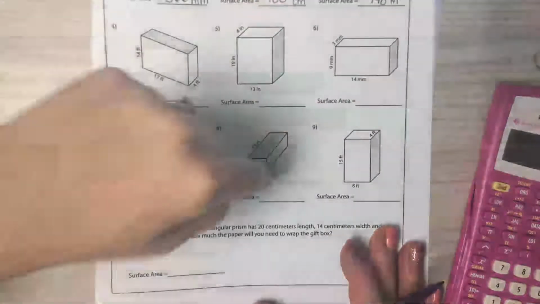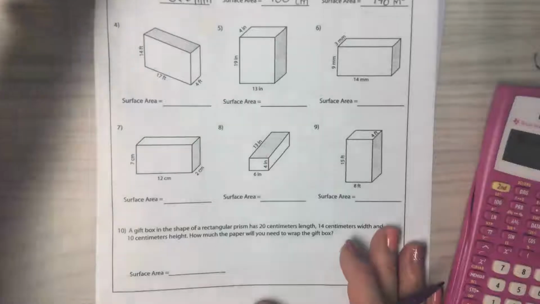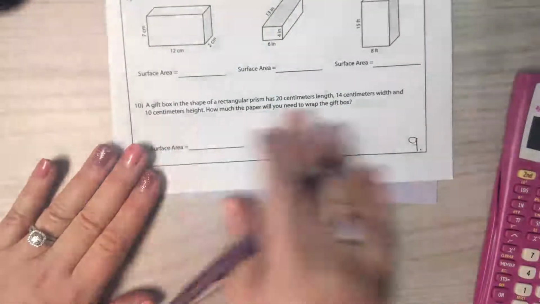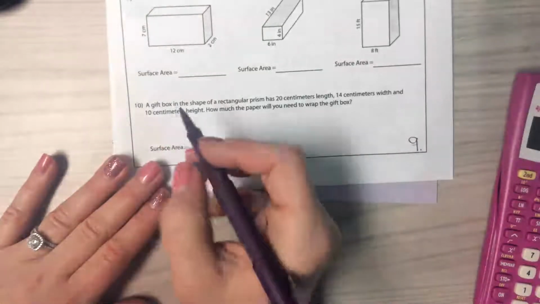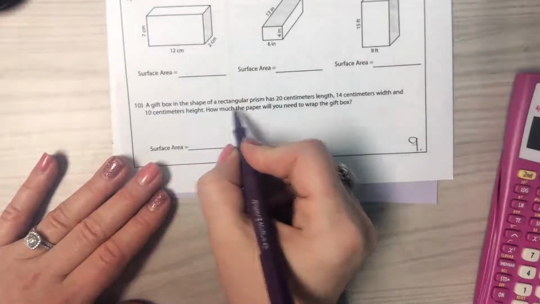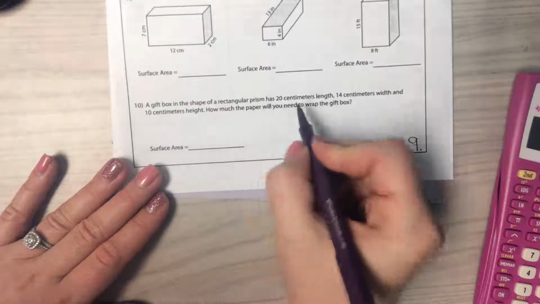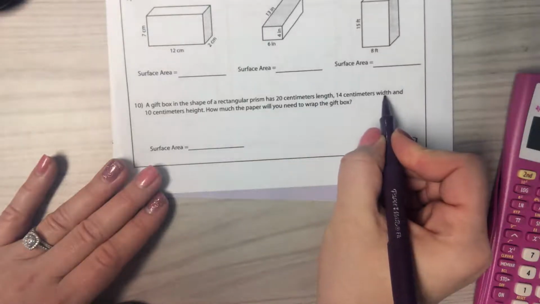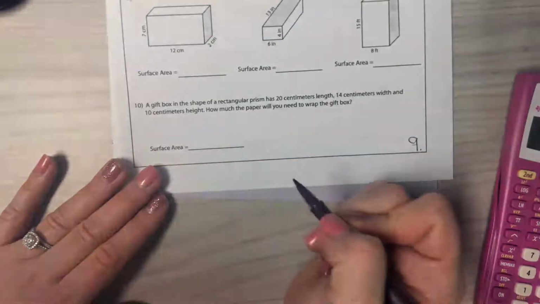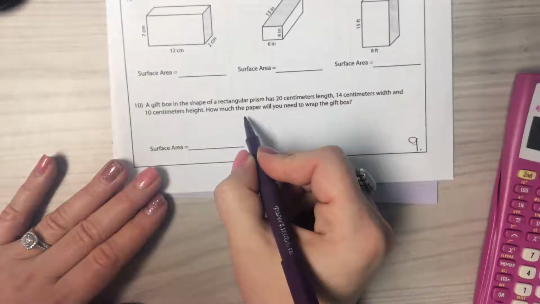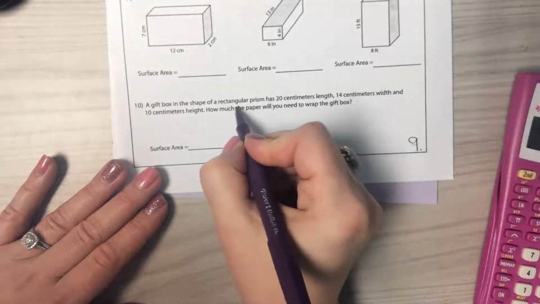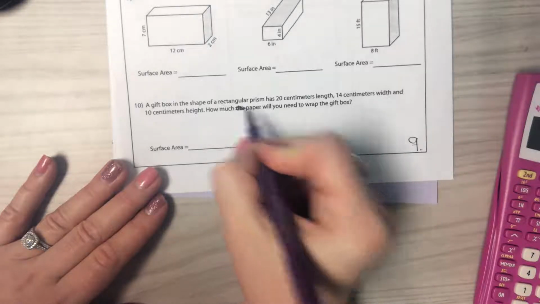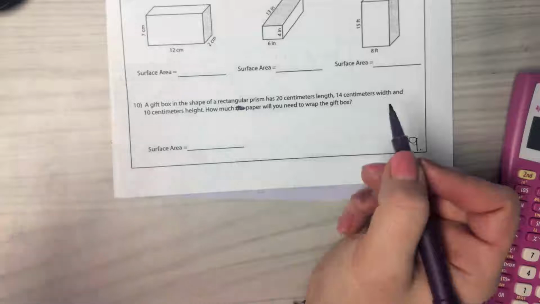Now, on this page, you're going to do 4, 5, 6, 7, 8, 9 on your own. And you're going to do most of number 10 on your own. I just want to talk to you about it. So number 10, it says there's a gift box in the shape of a rectangular prism that has 20 centimeters length, 14 centimeters width, and 10 centimeters height. How much paper, that's a typo, how much paper will you need to wrap the gift box?